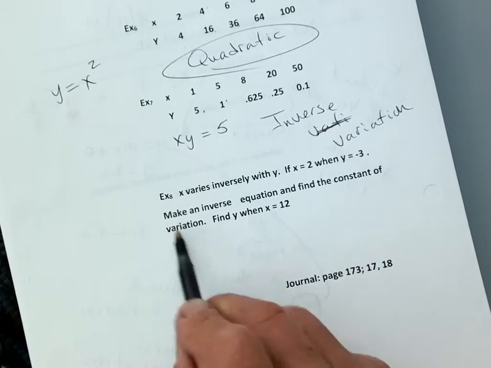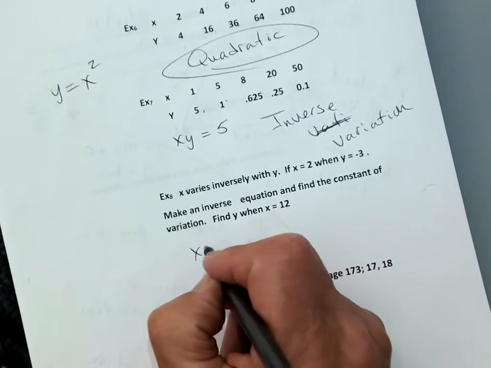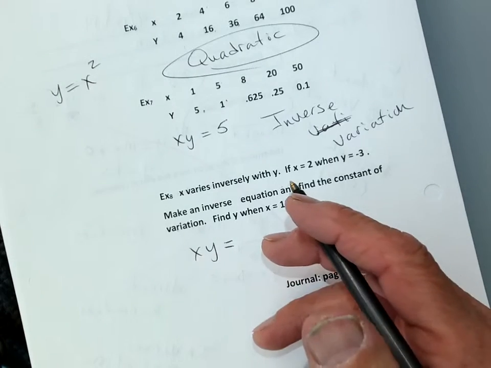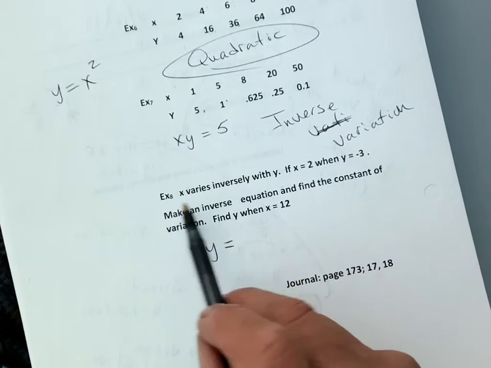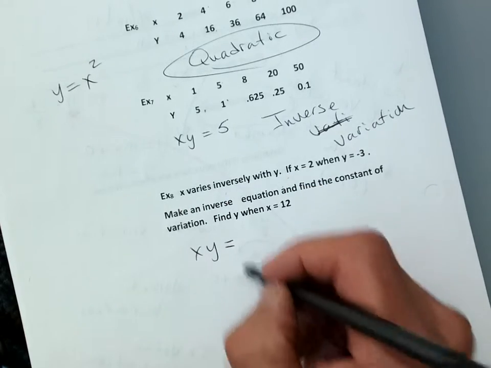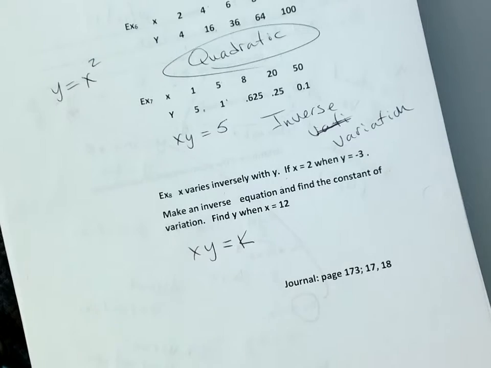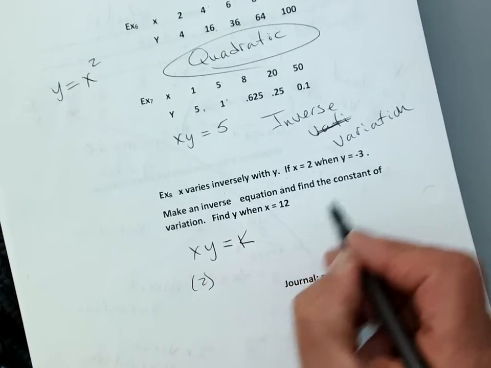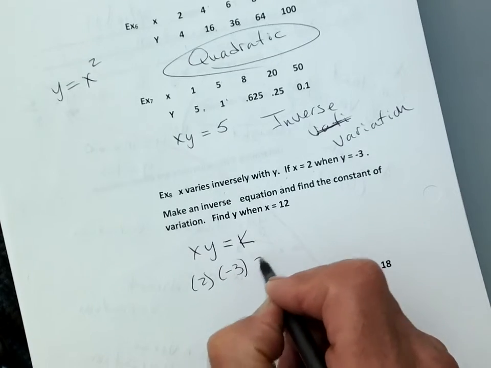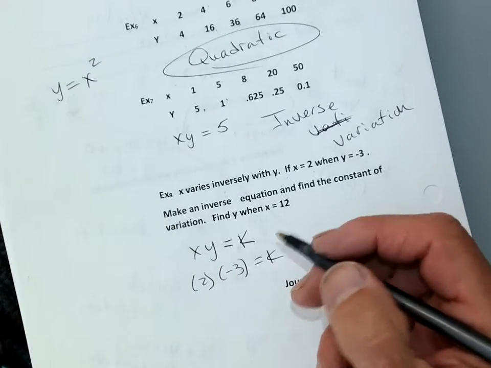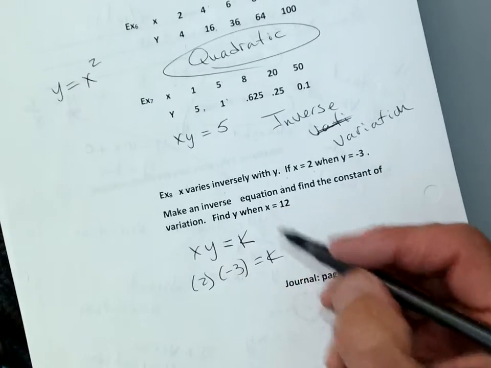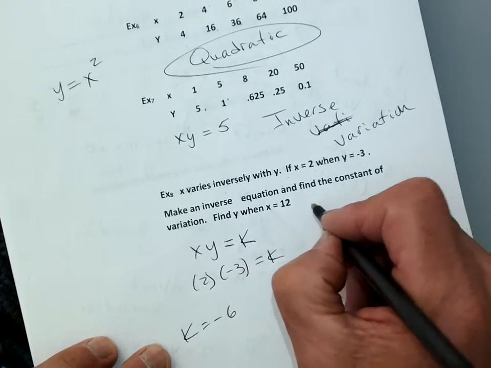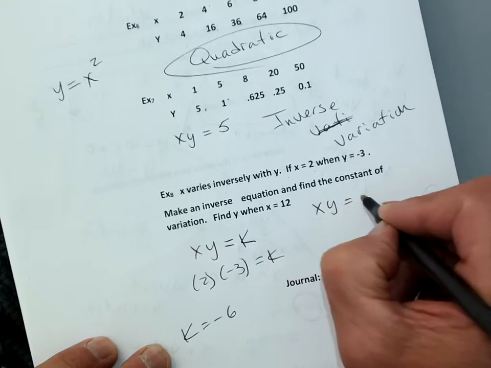Example 8. X varies inversely with y. So I've got xy equals some k. We don't know what the k is yet. All right, we don't know what k is, but let's figure it out. Well, when x is 2 and y is -3, then what's k? Everybody agree? K is -6? This isn't that hard, is it? So I know that k is -6. So my equation is going to be xy equals -6.